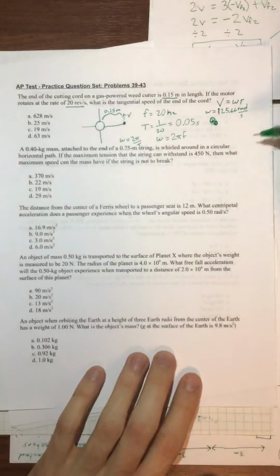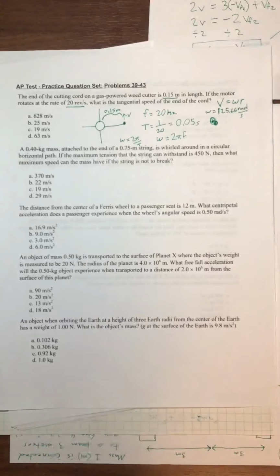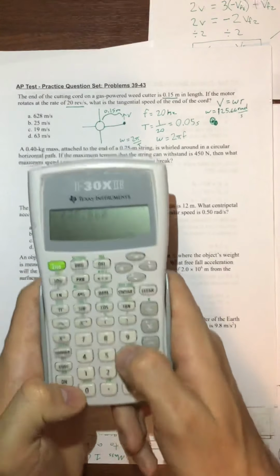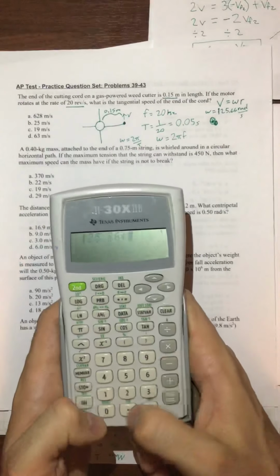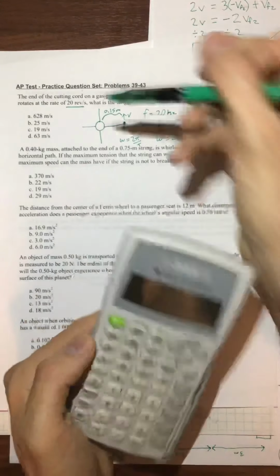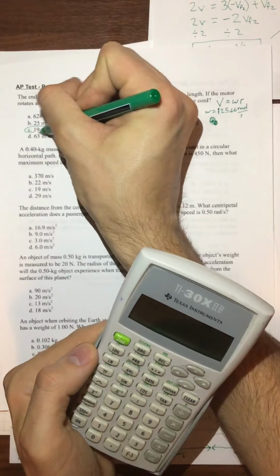So we get this velocity and we just multiply that by the radius and we will get our tangential velocity. So 125.66 multiplied by that 0.15 meters for the radius. That gives me 18.8, which is pretty close to 19.